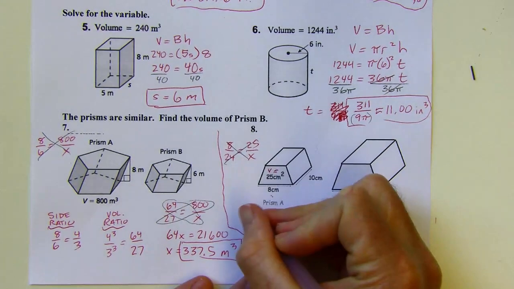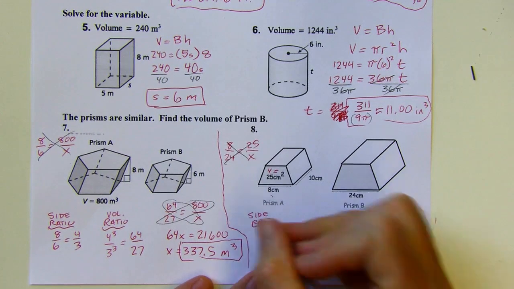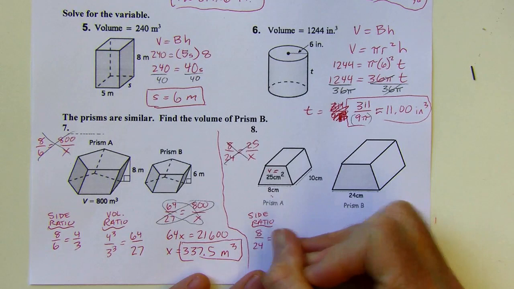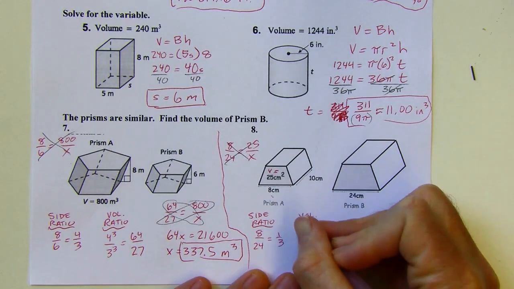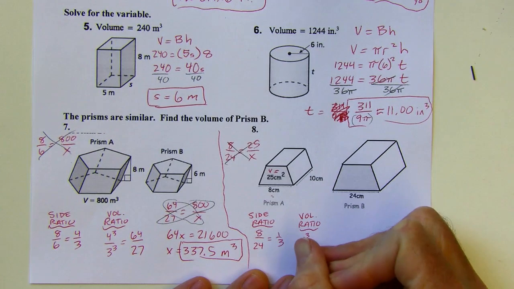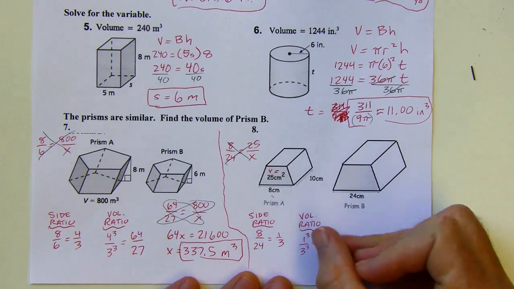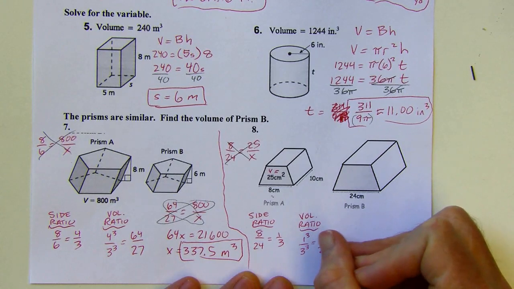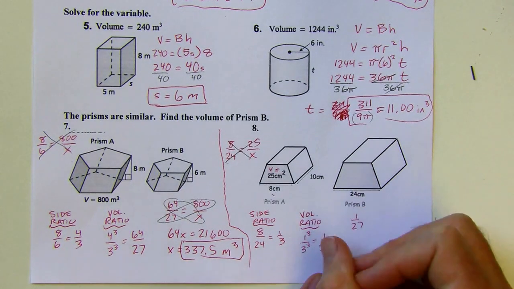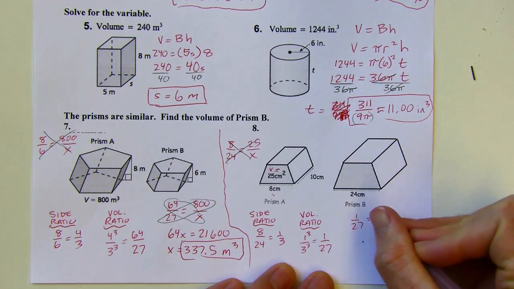I want to do a little side problem. The side ratio is 8 to 24. Let's go ahead and reduce that to 1/3. Okay, and then from that I can find the volume ratio. I'm going to cube the side ratio. So if the side ratio is 1/3, volume ratio is going to be 1/27. Now I can set up my proportion. 1 is to 27. My volume should be in this proportion, as 25 is to x.